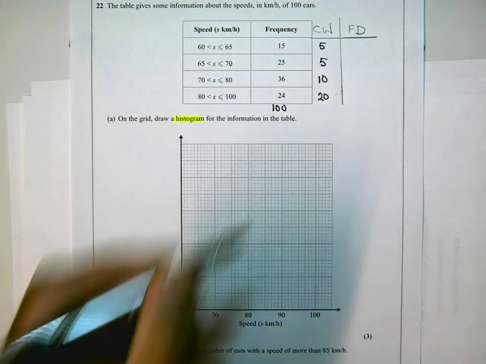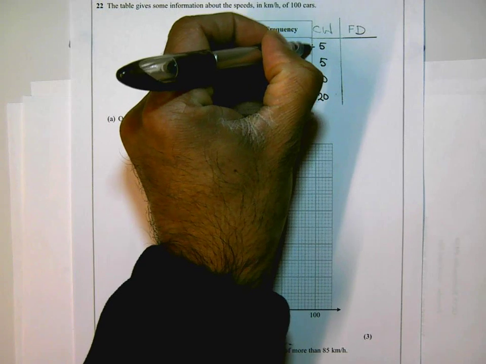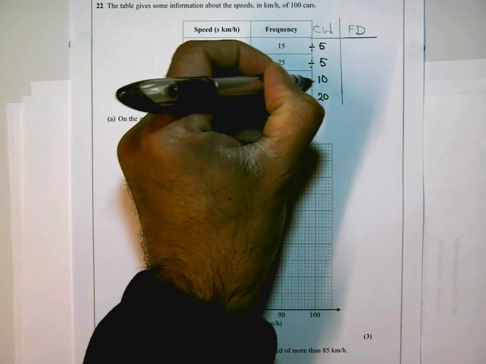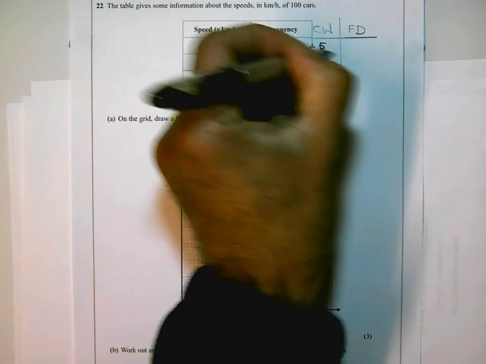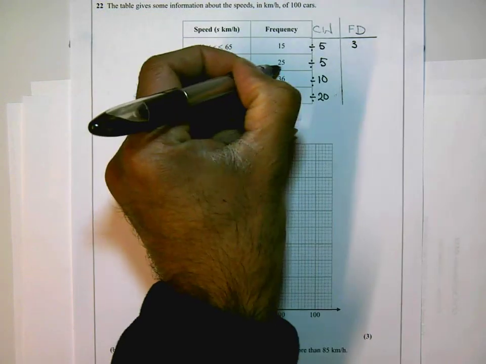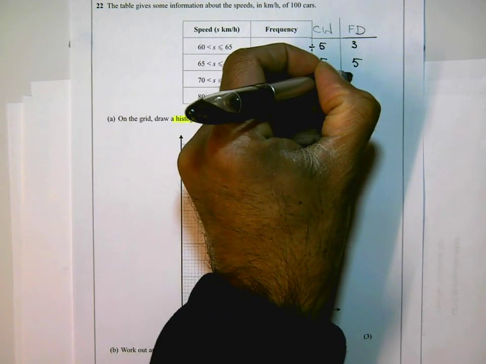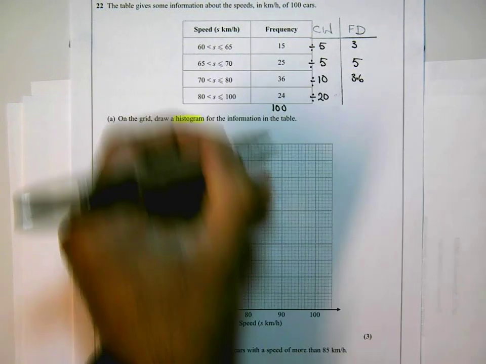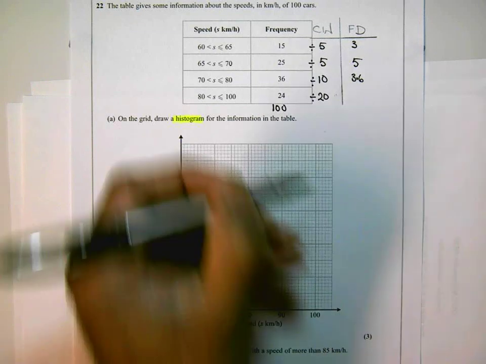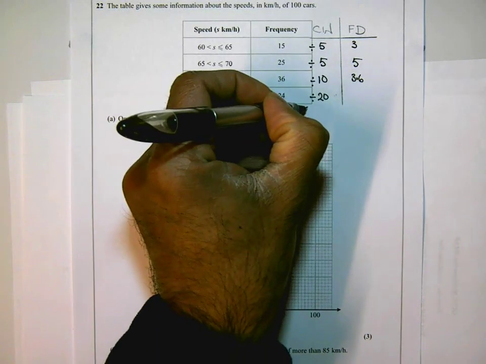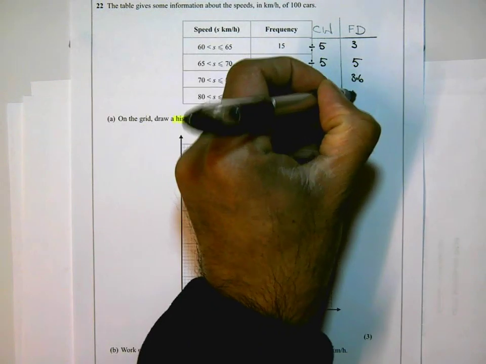And to work out the frequency density, it's frequency divided by class width. So I'm going to divide the frequency by the class width. 15 divided by 5 is 3. 25 divided by 5 is 5. 36 divided by 10 is 3.6. And 24 divided by 20 is the same as 12 divided by 10, which is 1.2. All right.